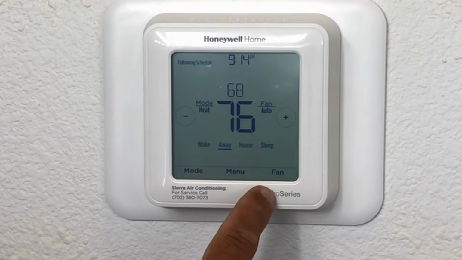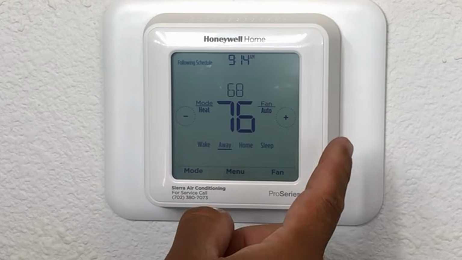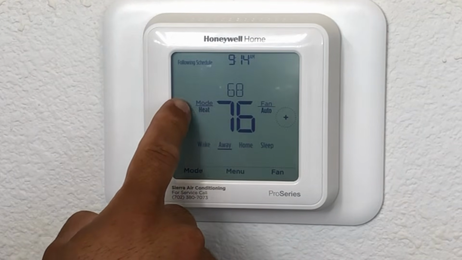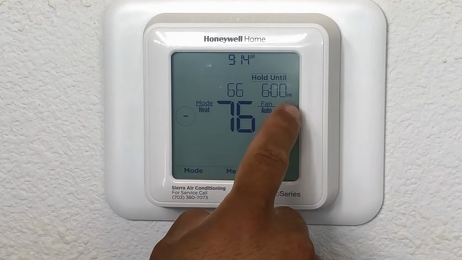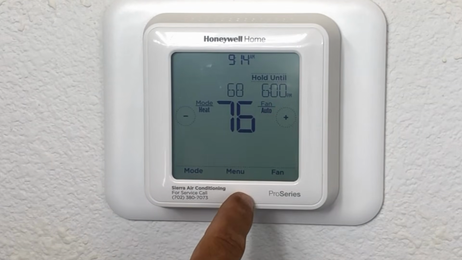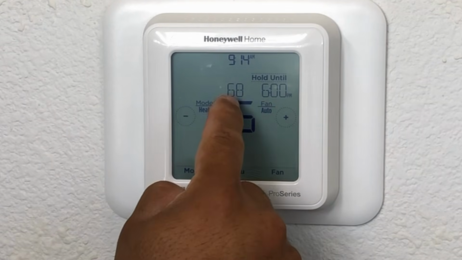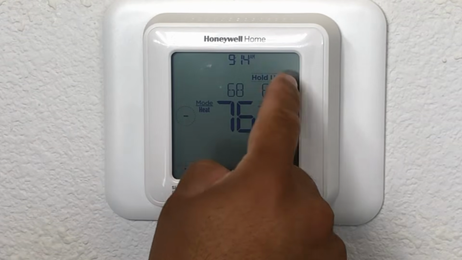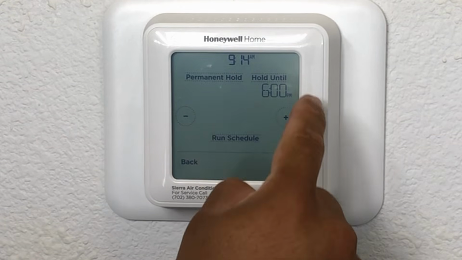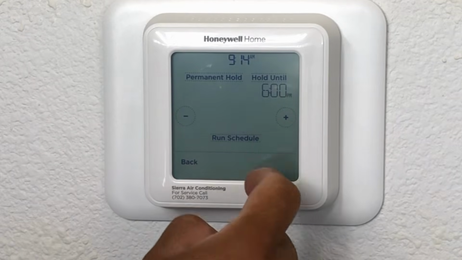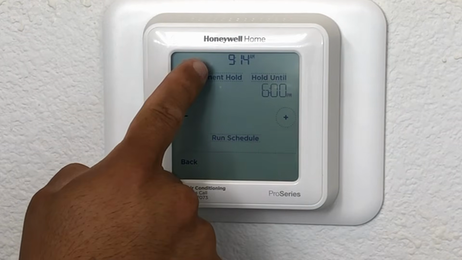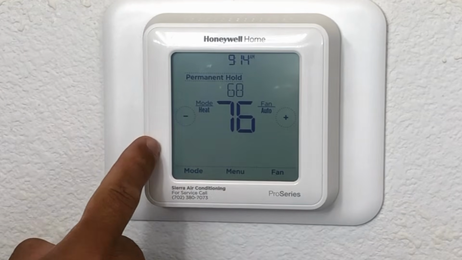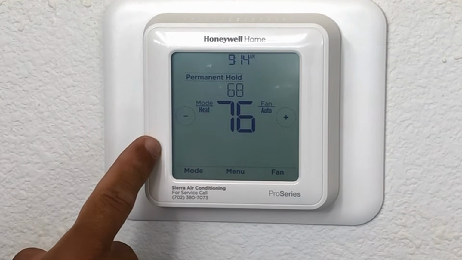Now, to simply change the temperature, either to raise it or to drop the temperature, simply press the minus to lower, the plus to raise, and I would also tell you that this temperature will be held until 6 p.m. unless you hold until, and you can either leave it as a permanent hold, which you select here, and now it's on permanent hold at 68 degrees, being that is your desired settings.